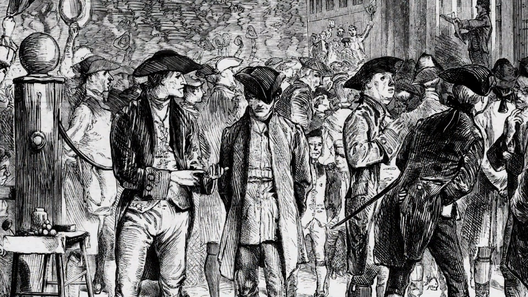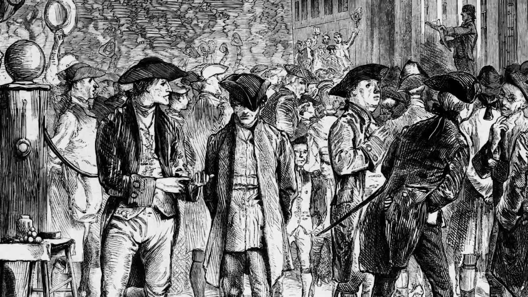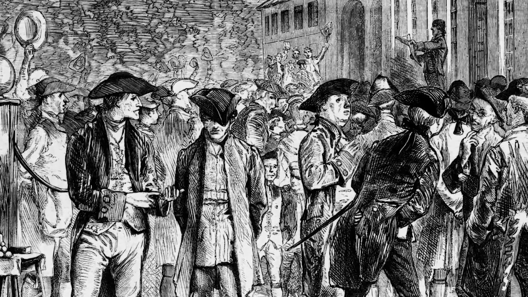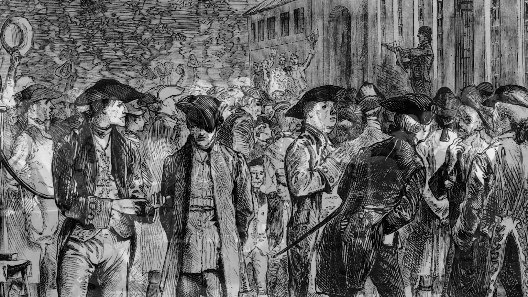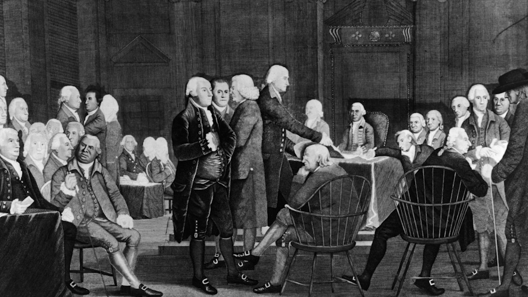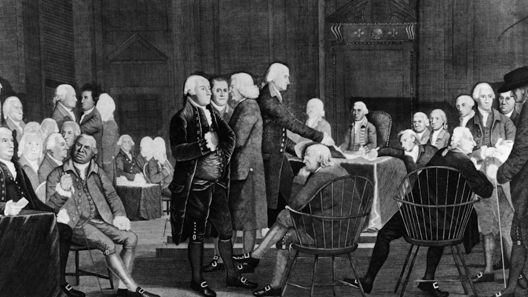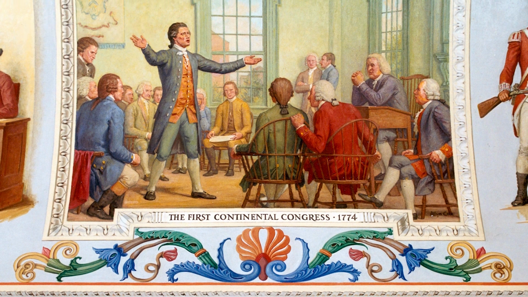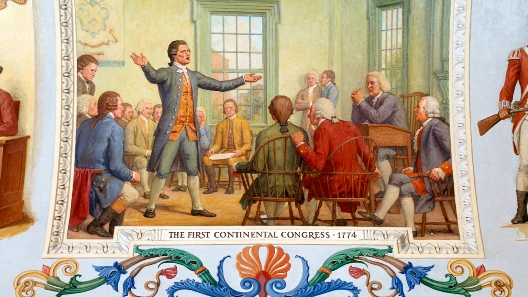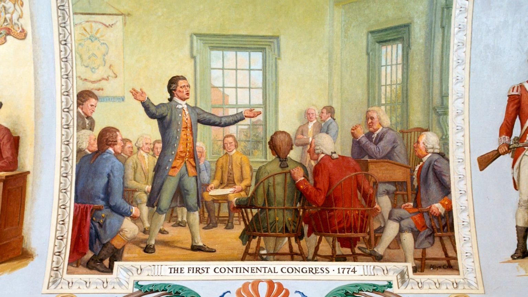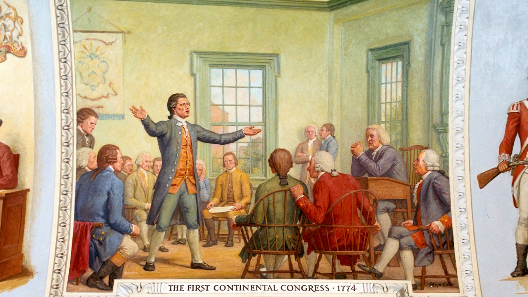The colonists also felt that the British government was not listening to their grievances. The British government had refused to repeal the Stamp Act and the other laws that the colonists found oppressive. This led to the formation of the First Continental Congress in 1774, which was a meeting of representatives from the colonies to discuss their grievances and to plan a unified response.